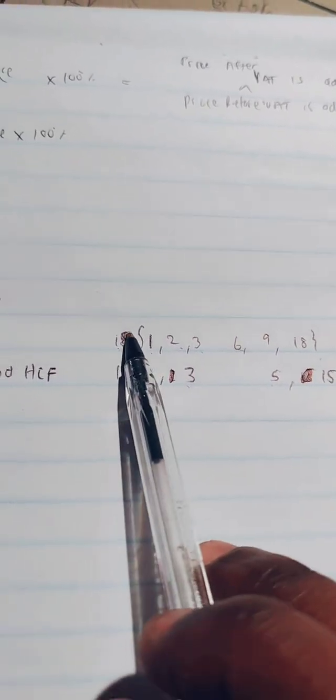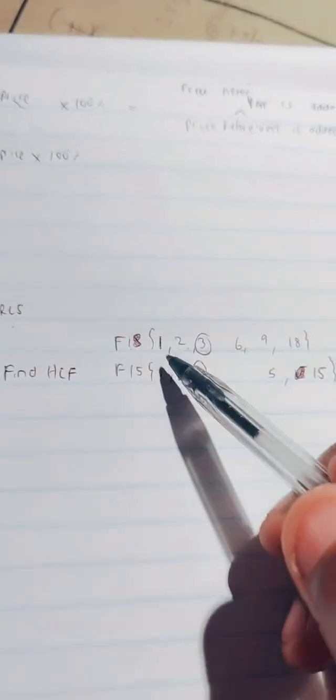So when it comes to factors of 15, 1 goes into 15, 15 times, and 3 goes into 15, 5 times. These are the factors. And what is the highest number that is common to both the factors of 18 and 15? The highest number is 3. So the highest common factor between 18 and 15 is 3.